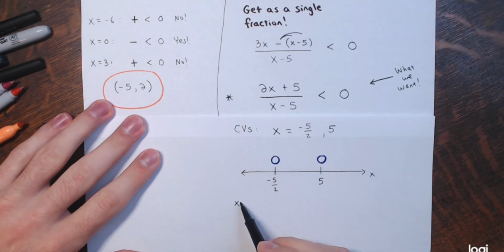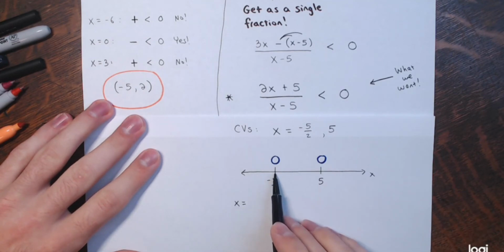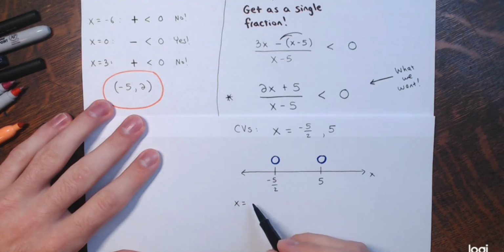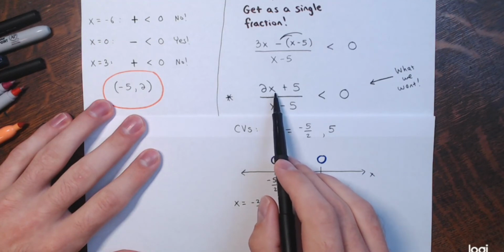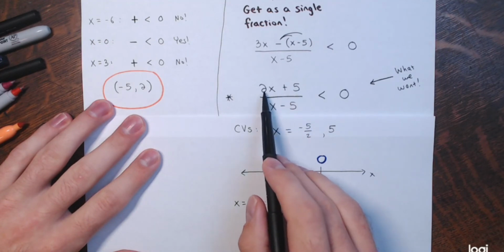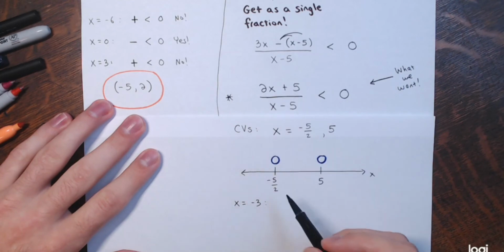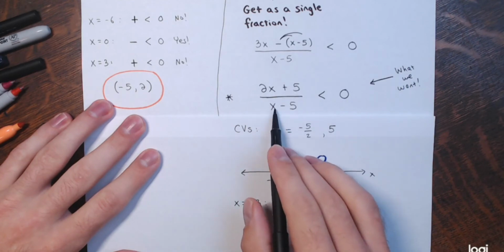So I'm going to test first. Pick a number to the left of negative 5 halves. Now remember, this is negative 2.5. So negative 3, that would be fine. And if I plug in negative 3, you'd have 2 times negative 3 is negative 6, plus 5 would be negative 1. The numerator would be negative, and the denominator would be negative 8.